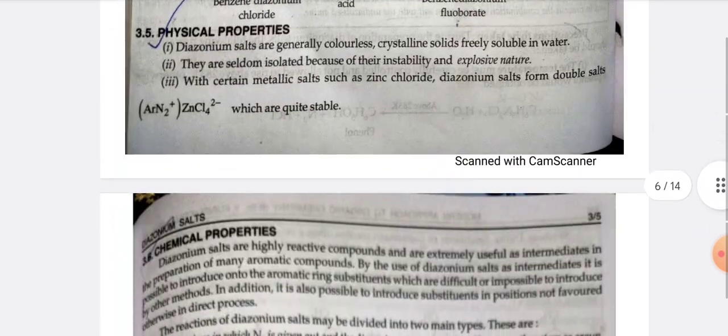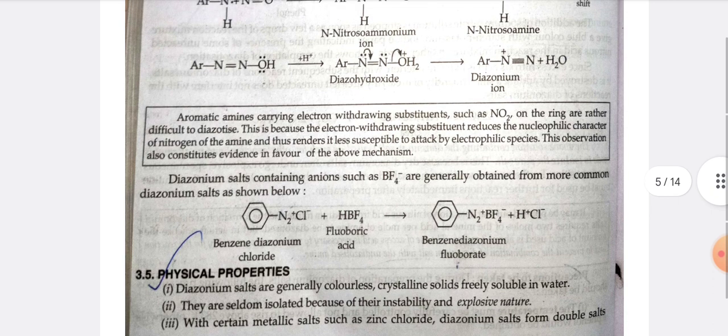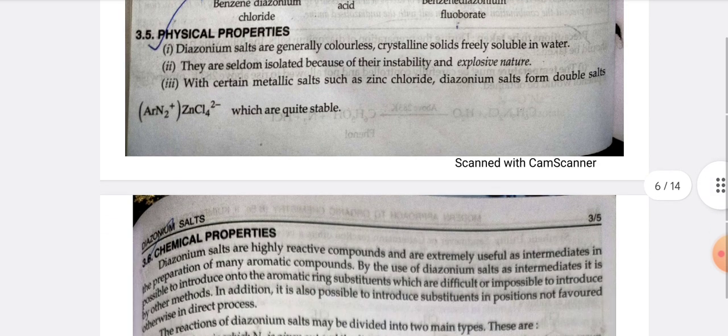And the next is physical properties. Diazonium salts are generally colorless, crystalline solids, freely soluble in water. They are seldom isolated because of their instability and explosive nature. With certain metallic salts such as zinc chloride, diazonium salts form double salts, which are quite stable.